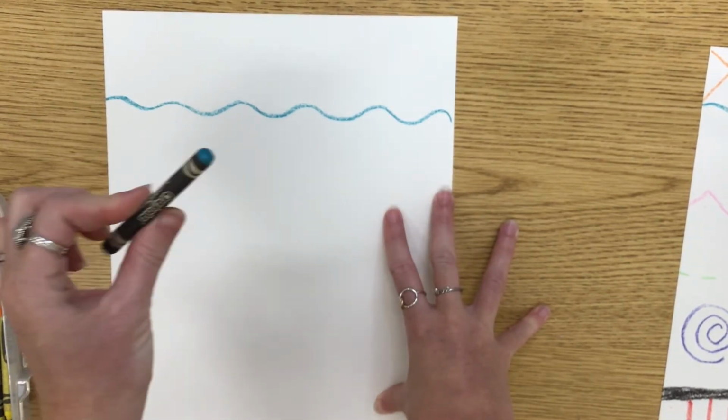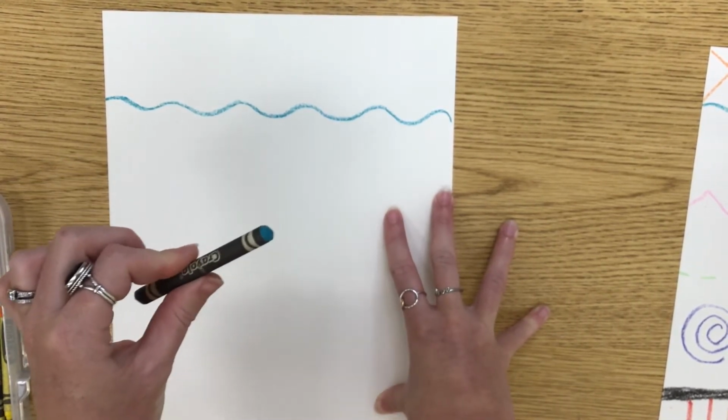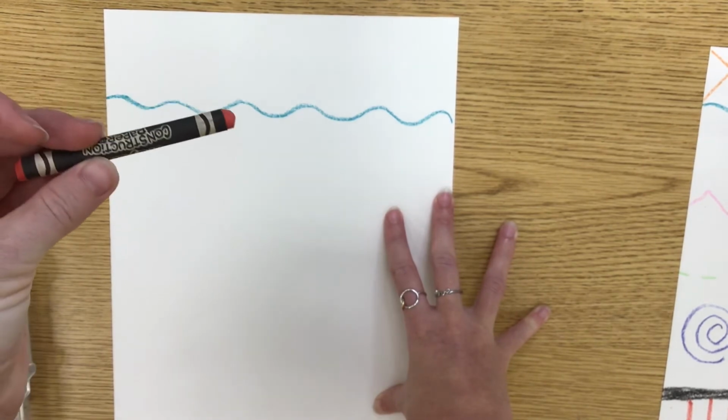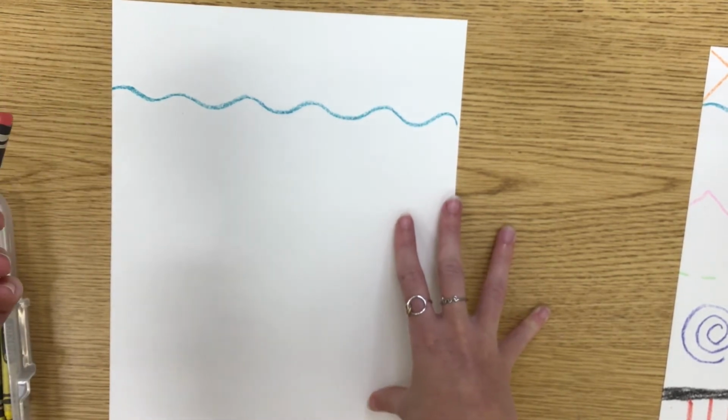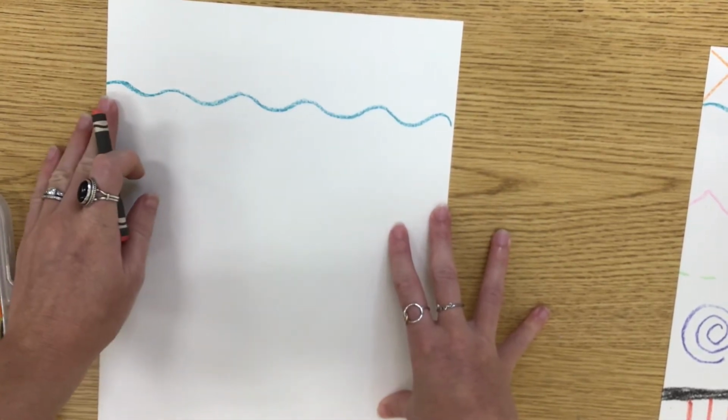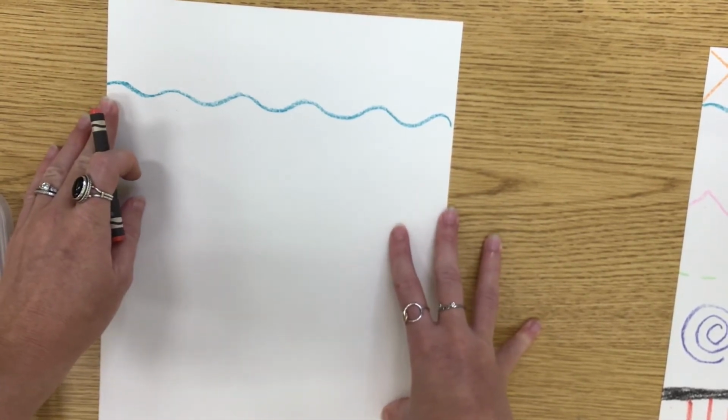So I want to choose a different color for my next line. And so for my next line, I'm going to use this nice pink color. I just did a wavy line. I'm gonna do a curvy line.